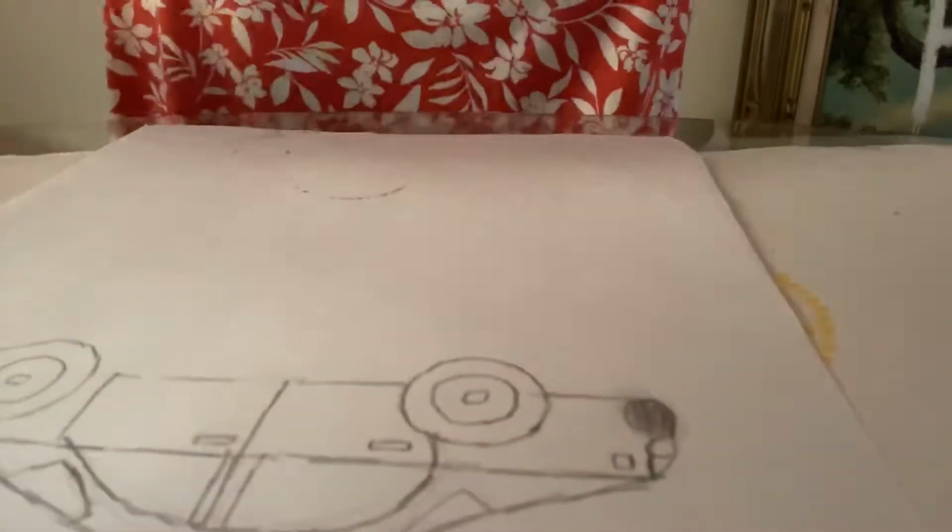Okay. So now what we do is we have basically our finished car.